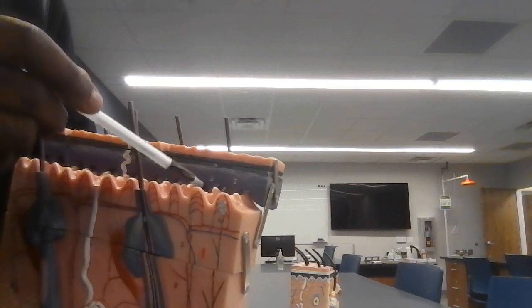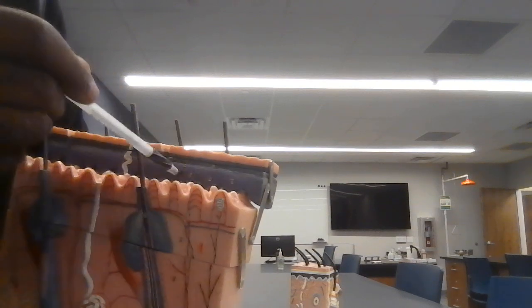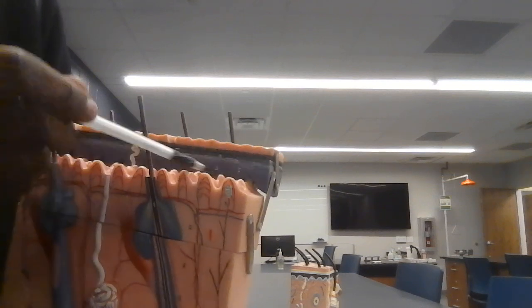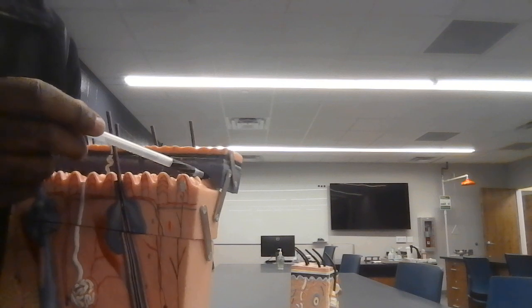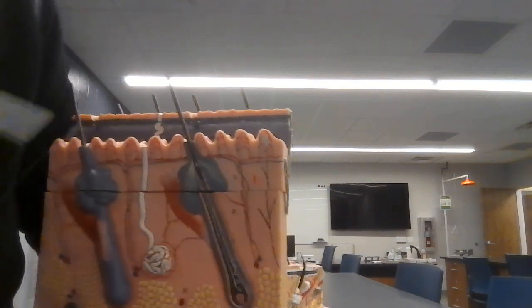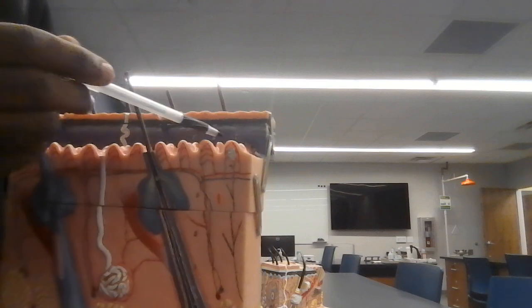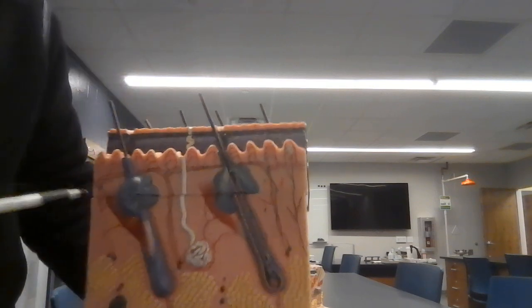Now here on the epidermis, these are epidermal ridges. These sharp points are called epidermal ridges. Then the troughs between the sharp points are called dermal papillae. So these are the dermal papillae, and the sharp points are the epidermal ridges.